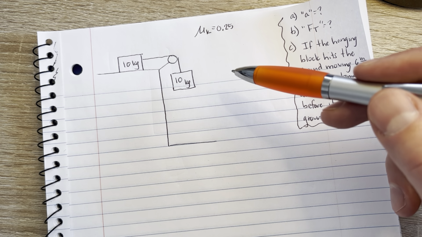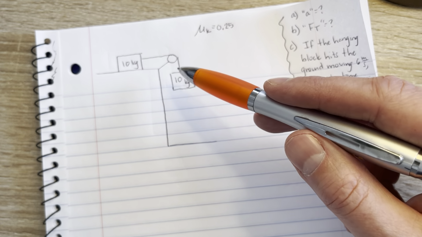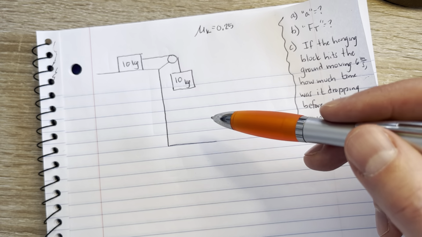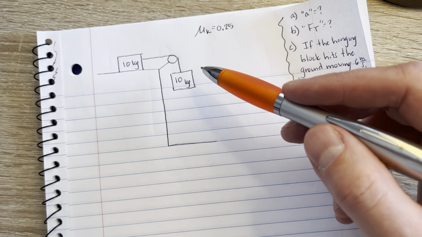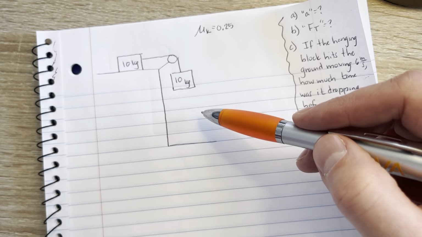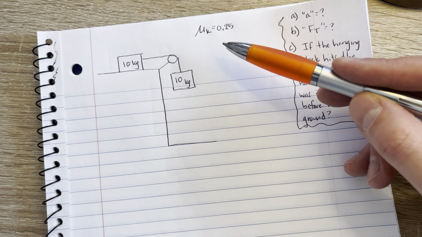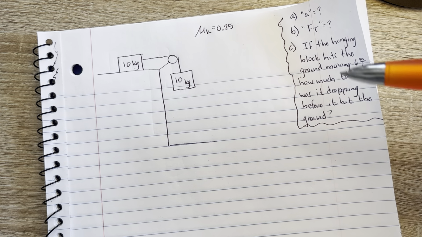So we can just assume that once you set this pulley system up and you give it a little nudge to overcome the greater coefficient of static friction, then from there, as we're analyzing its motion, this is going to be the degree of friction that we're going to deal with at 0.25.